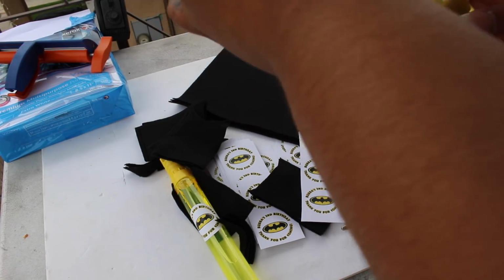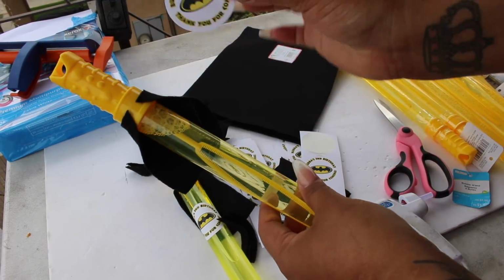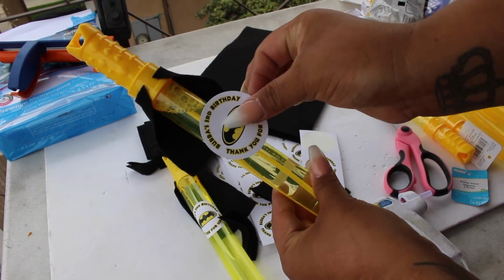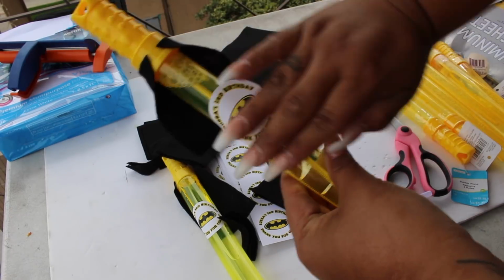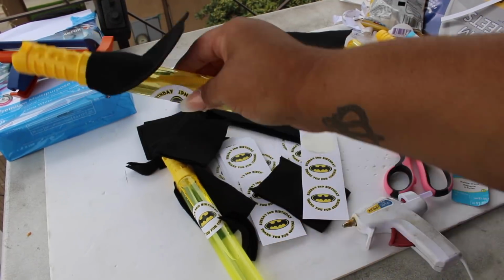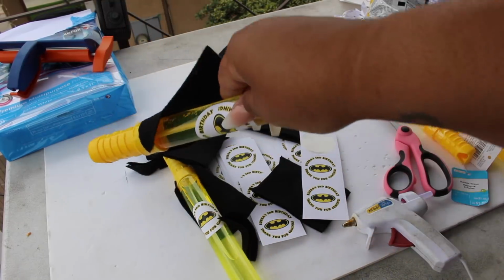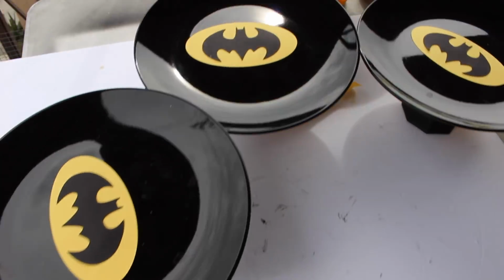And the next thing you're going to do is just place one of the stickers on. Then we're just going to take one of the stickers and place it right in the middle. And there you have it, the cute little bubble wand. Superhero Batman with the cape on it.